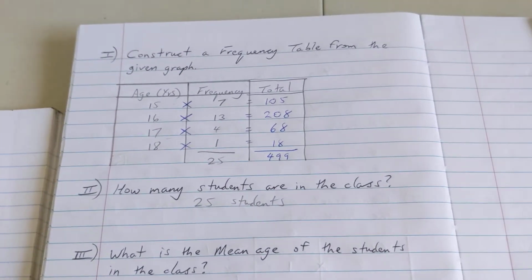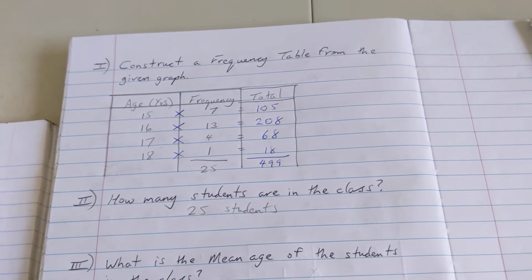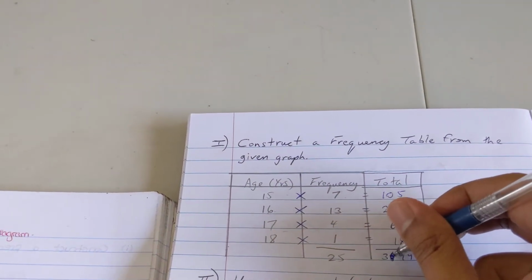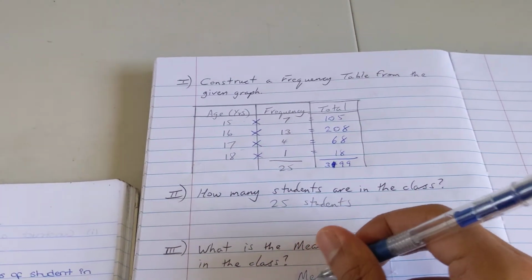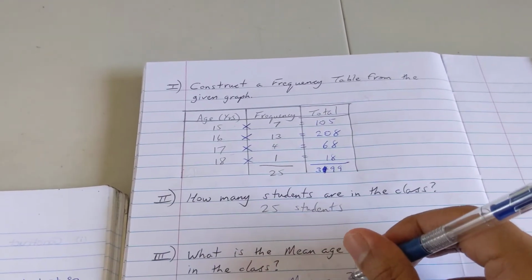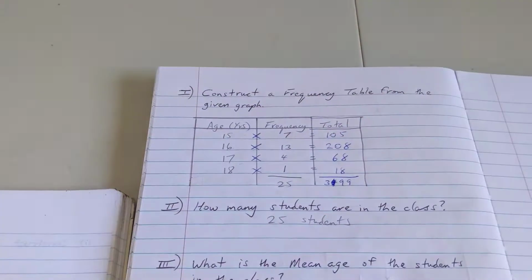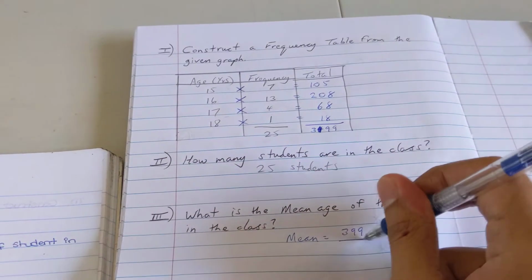Just double check on the next slide here. Yes, sorry, 399. So we get 399. Sorry about that. So all the ages are going to add up to 399. So when I'm going to find the mean, it's going to be 399, how much all the ages add up to when you add up these numbers, divided by how many numbers were added up.